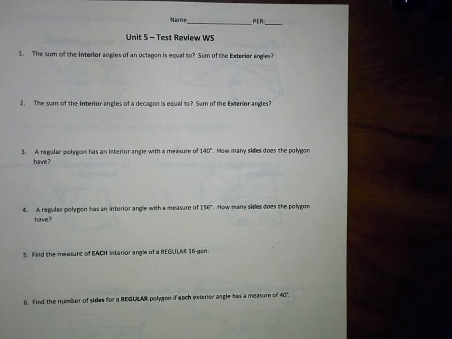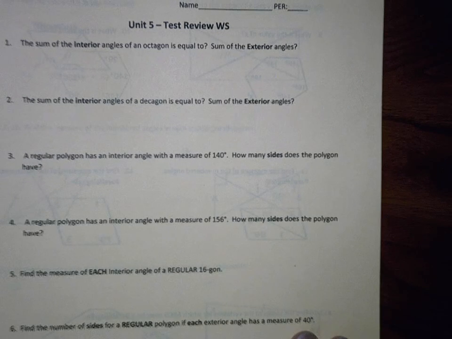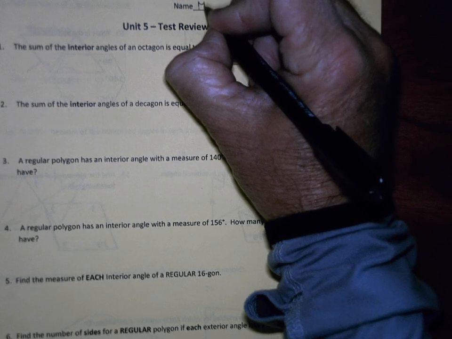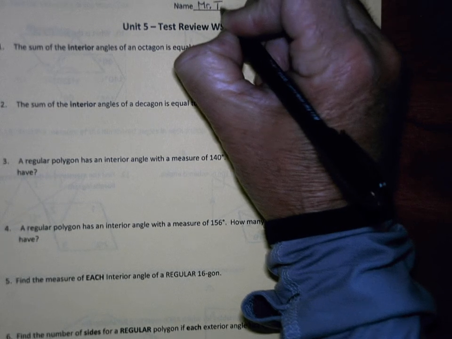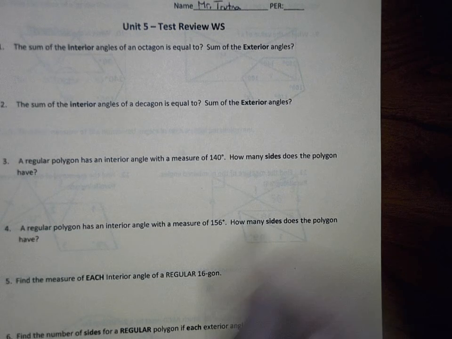Mr. Trutna here. This is Unit 5. This is the test review worksheet. And this worksheet is going to go quite a ways in helping you understand what you learned and what you need to know for the upcoming test on Unit 5.